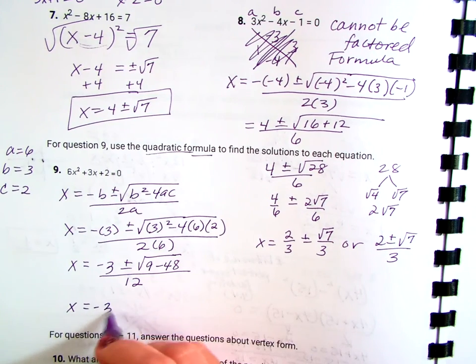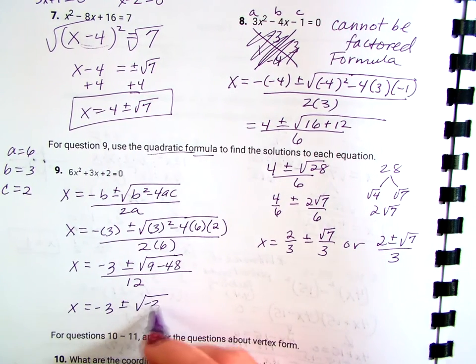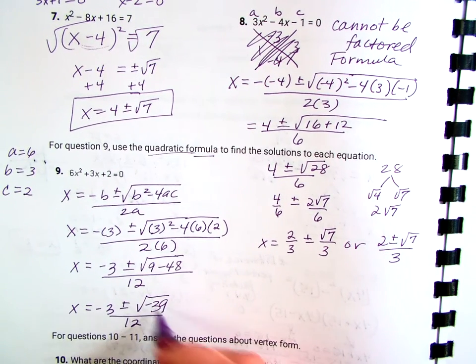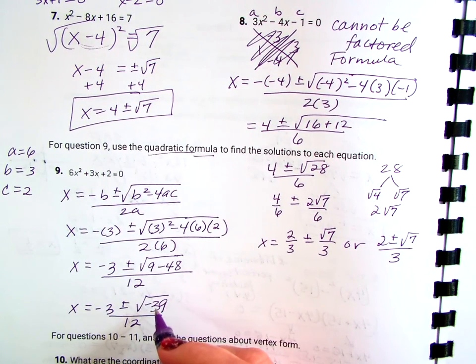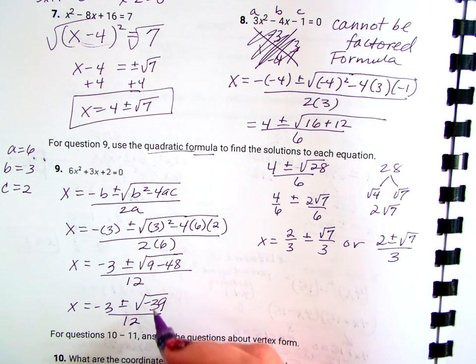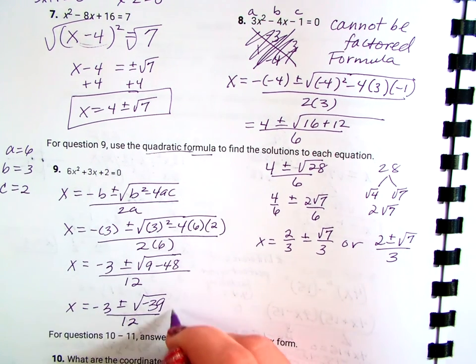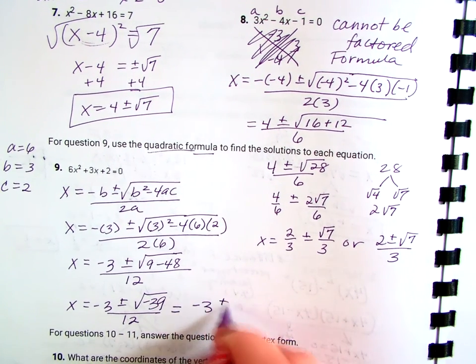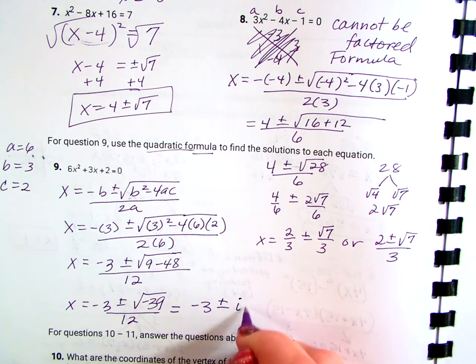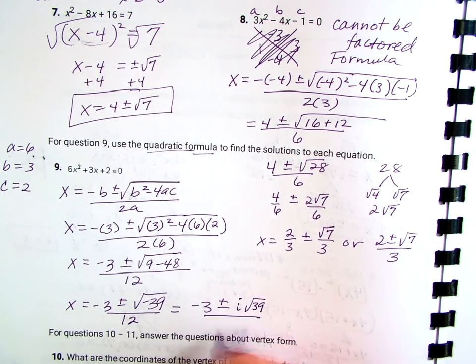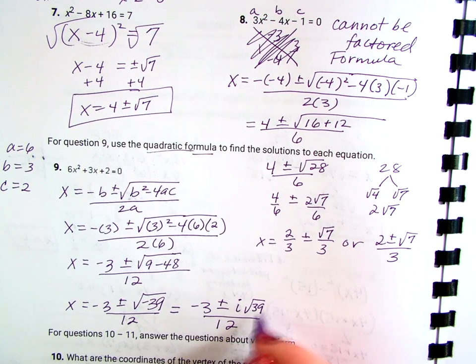So we get -39. Remember that when we have a negative discriminant, that means that we have no real roots. But our last step in simplifying this would be to take out the imaginary letter i, and you just have to leave the root 39 as is.